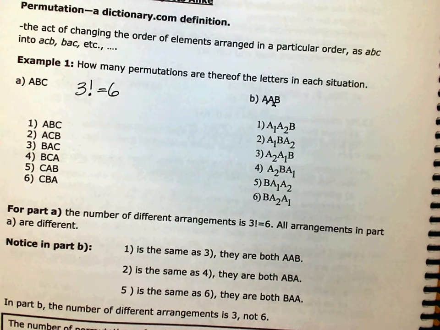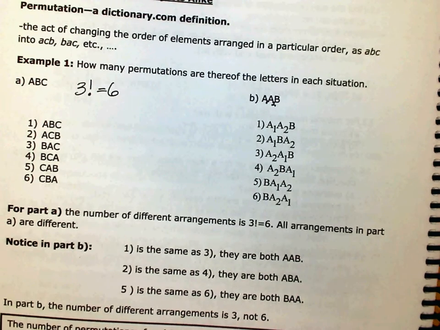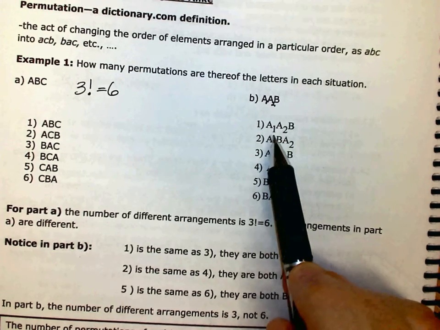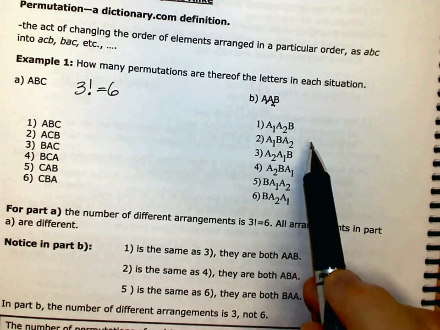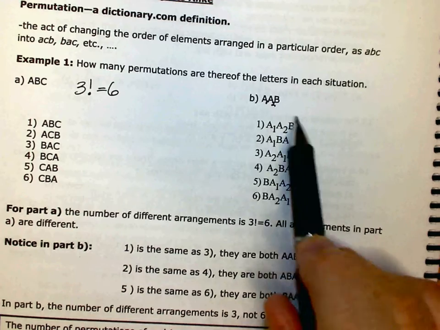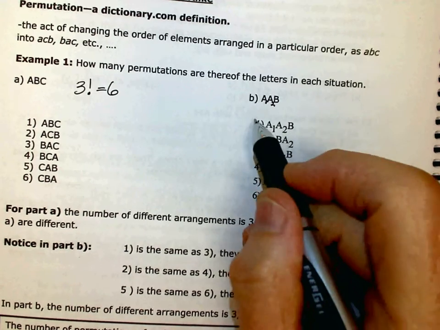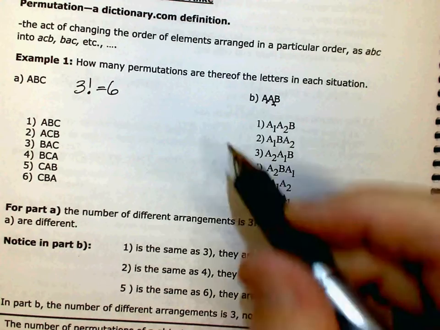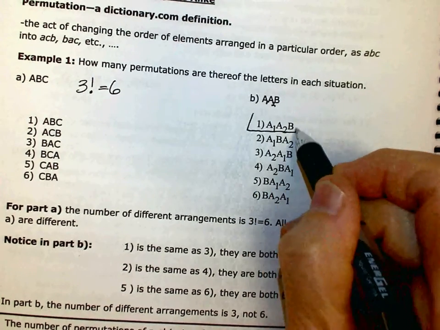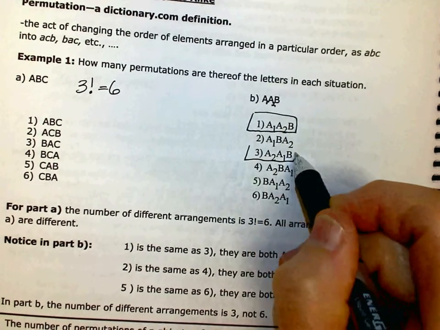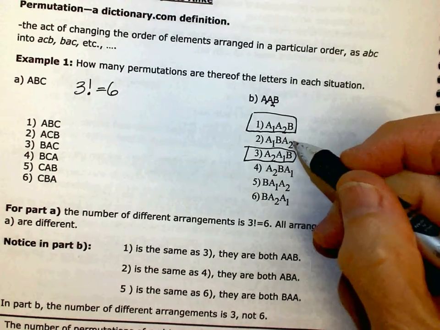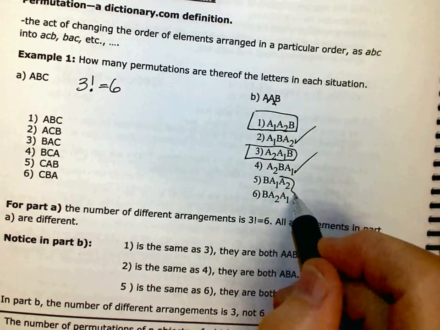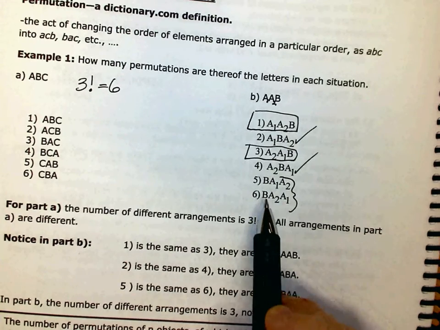But if we take a closer look, we don't always have subscripts for our letters. In fact, we never have subscripts for our letters. We just use the letters, right? I'm doing it so you can see that even though I changed the order of all the letters, 1 is the same as 3, and 2 is the same as 4. And then these two are the same because it's BAA, BAA.